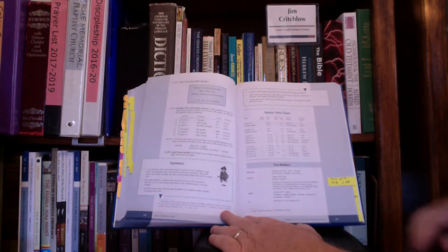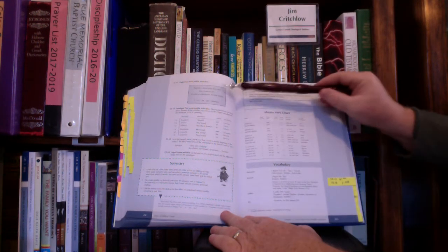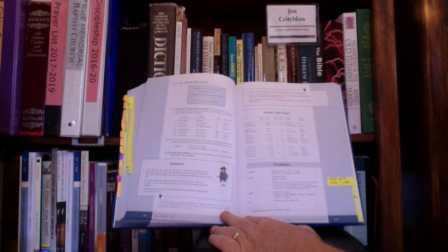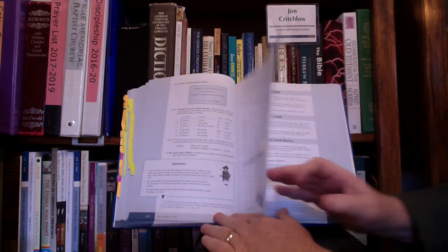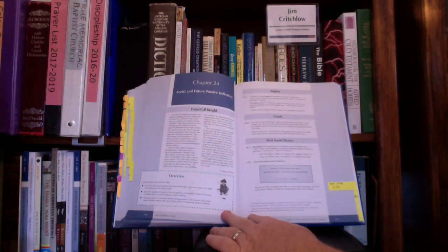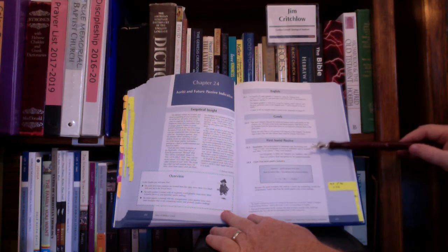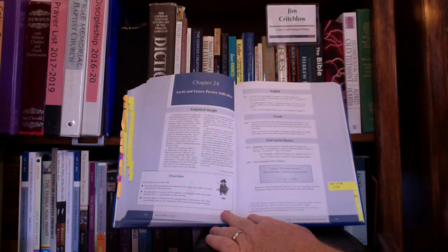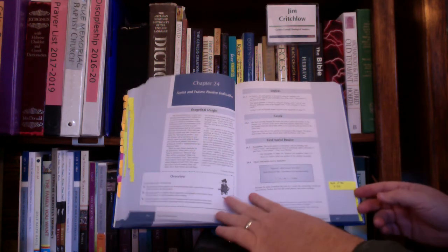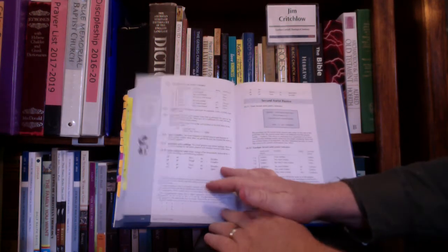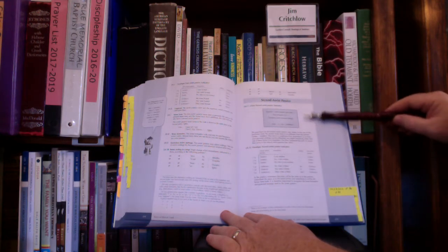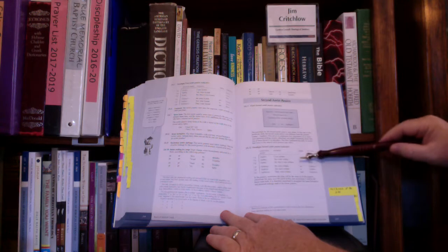On page 208, we have both the chart and the paradigm in 23.17 and 23.18. On page 213, we're going to talk about the first aorist passive. The chart is on 24.4, page 213, and the paradigm is on the next page. 24.11 brings up the second aorist passive, the chart and the paradigm.